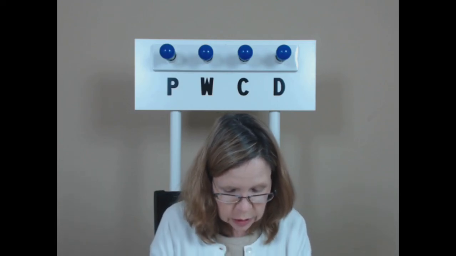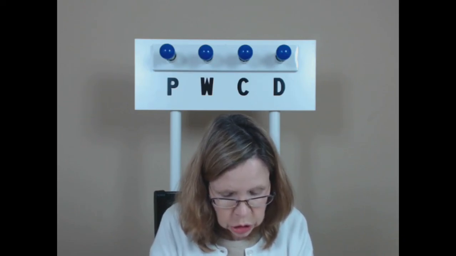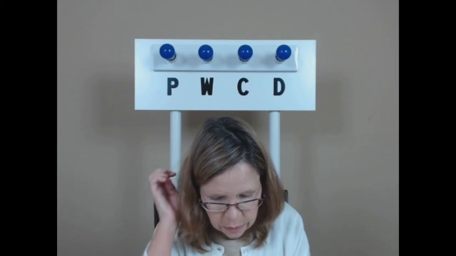So we have tapestry. That's a word you may not hear too often. Tapestry. Interdependence. Threads.